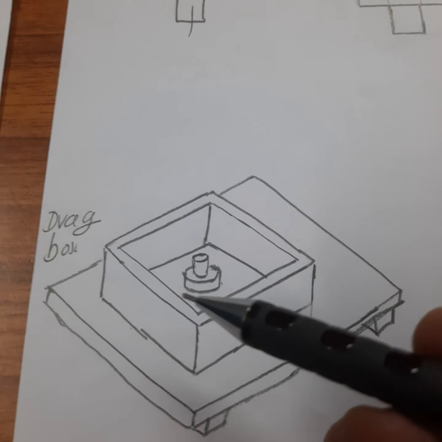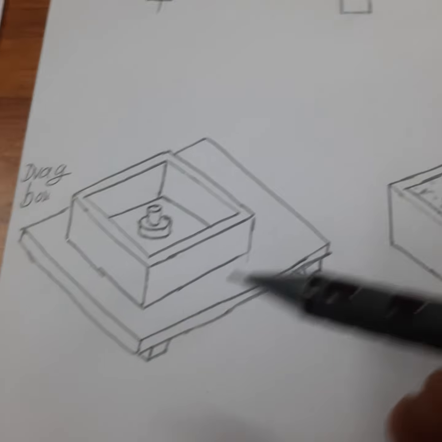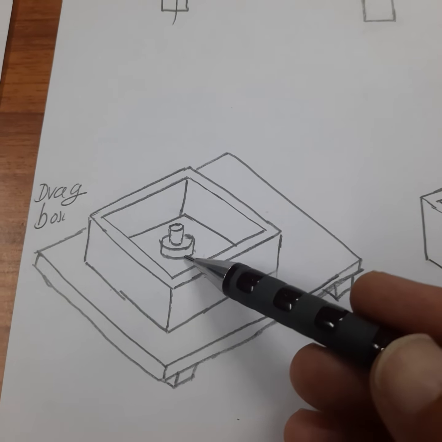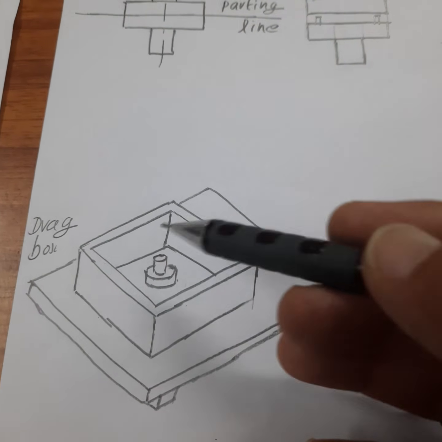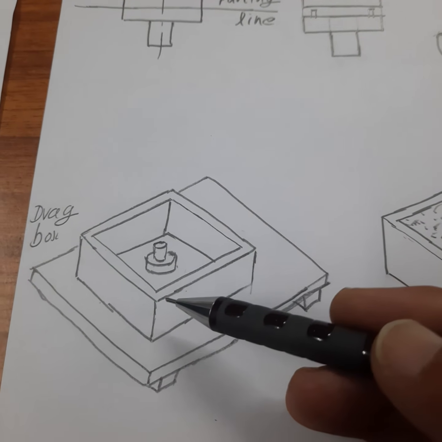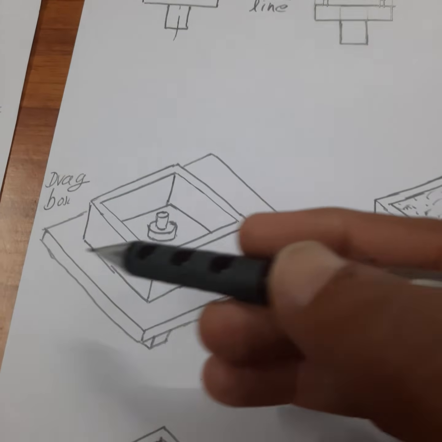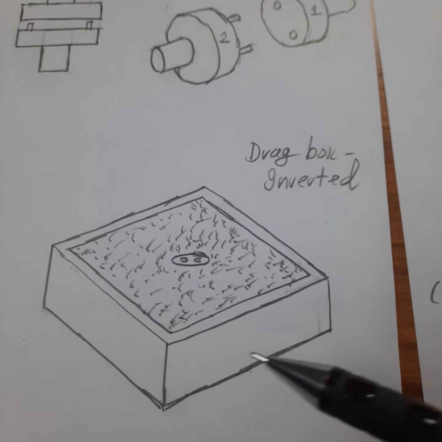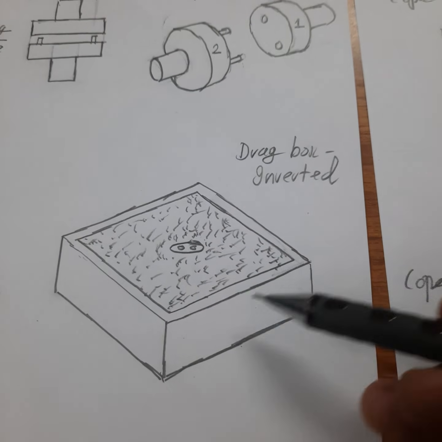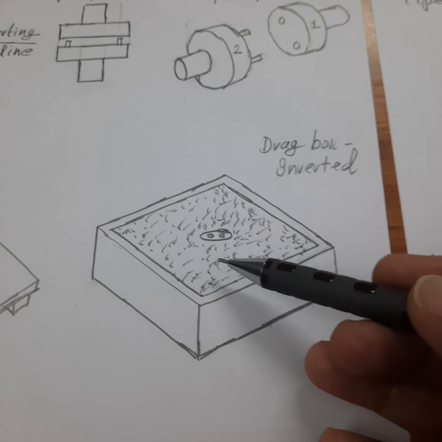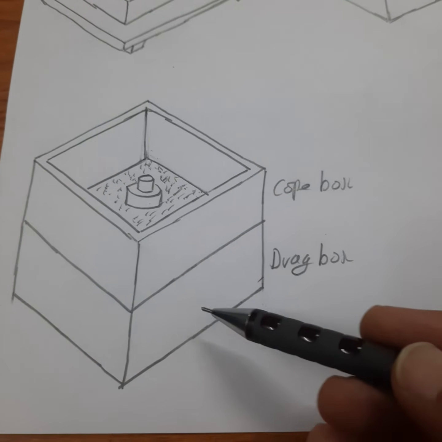First, you place this half of the split pattern onto the drag box, then fill sand all around the pattern, then pack it properly. Upon packing properly, we have to invert the drag box upside down, and upon inverting, it will look like this. The pattern is fully packed inside the sand. Now the next step is to place the other box, that's called cope box, over the drag box.